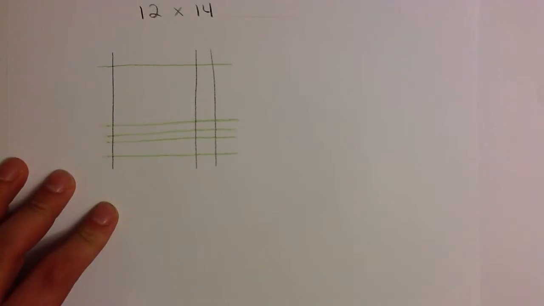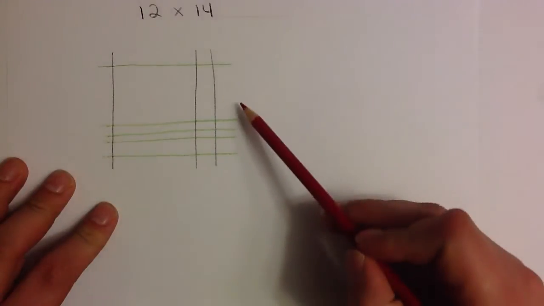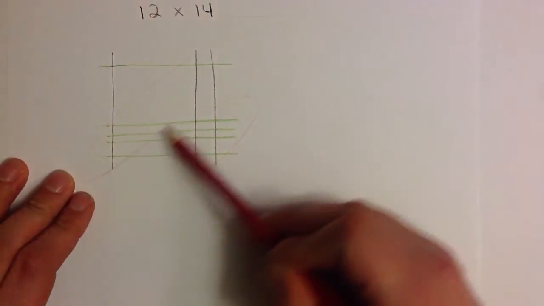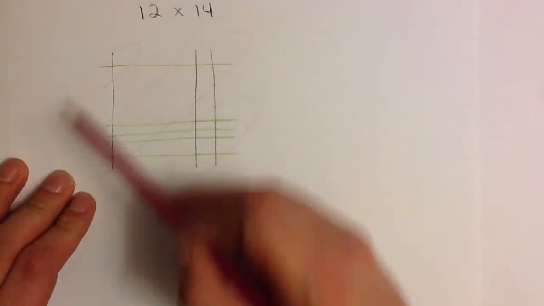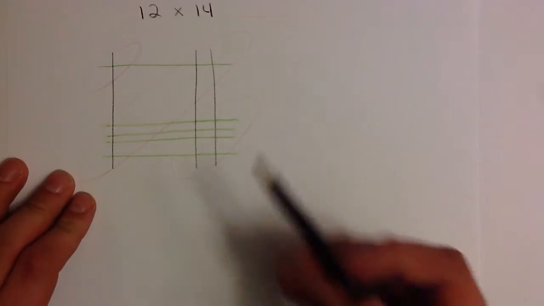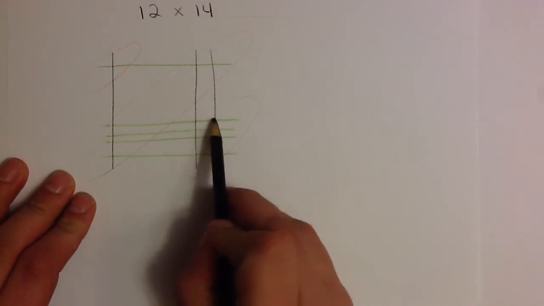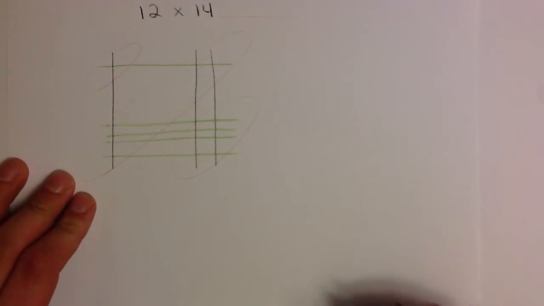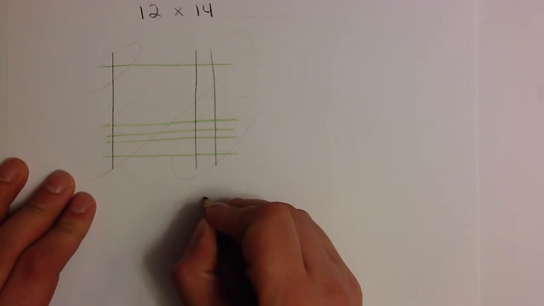Now to do this, we start with this bottom right corner, and I want to think that we're going to add these up, add this diagonal up, and add this diagonal up. So let's see how many numbers we have here. We always start with the bottom right. I have 1, 2, 3, 4, 5, 6, 7, 8 intersections. So I write down 8.